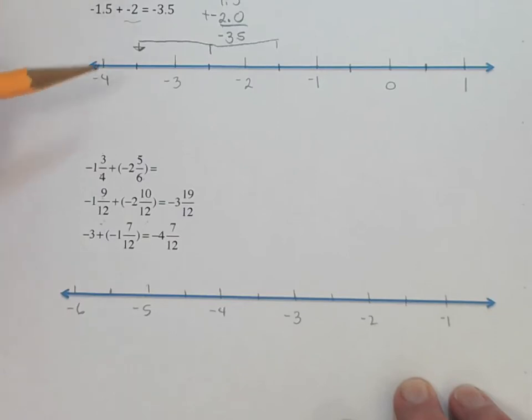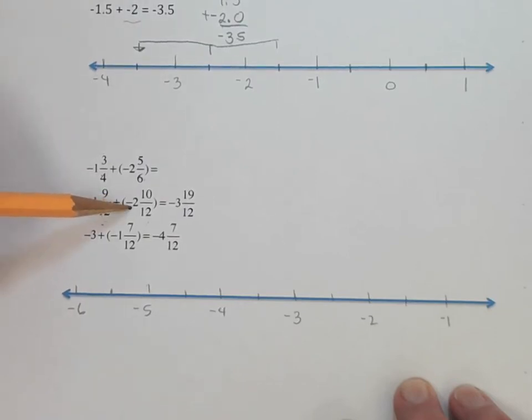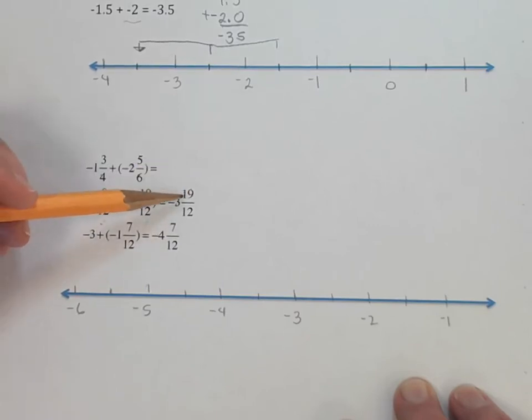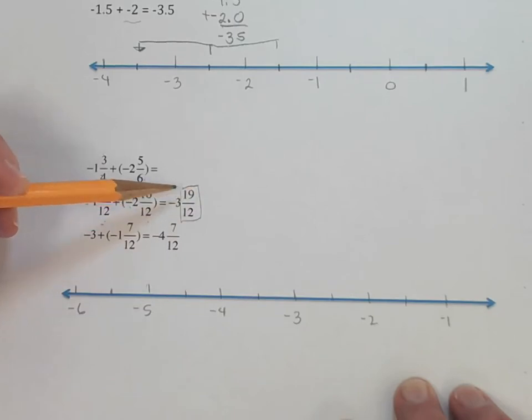Now we're just going to add our whole numbers. -1 plus -2 is -3. 9 plus 10 is 19. So now we have negative 3 and 19/12. And again, we're going to change this to a mixed number and add it to our whole number. So we get negative 4 and 7/12.